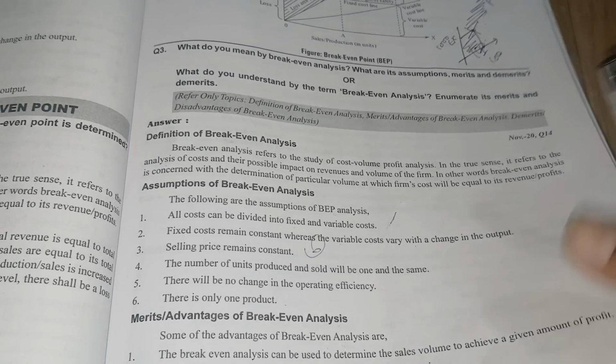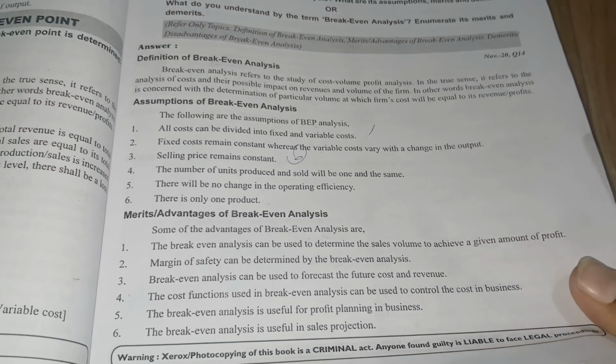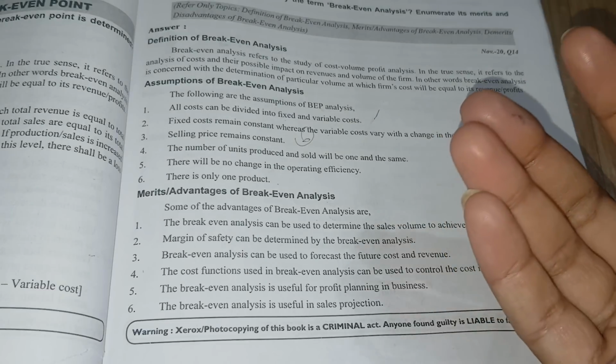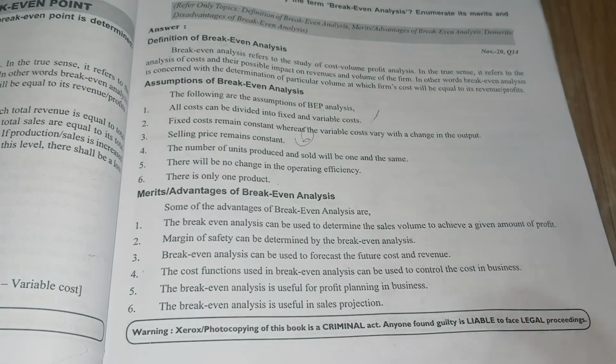Okay, then what are the advantages of break even analysis? This BEP will be helpful for you to understand the business organization, and to understand the minimum level you have at this stage. It will also help you to understand the cost of the business, whatever cost you have in a business. So there are various advantages of break even analysis.